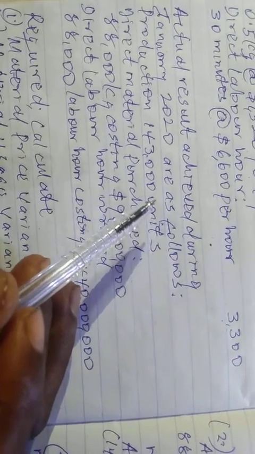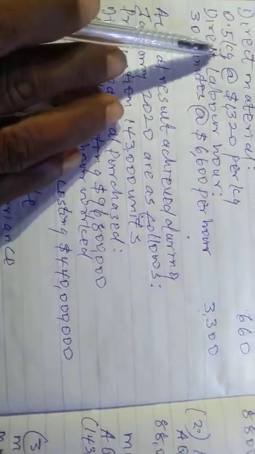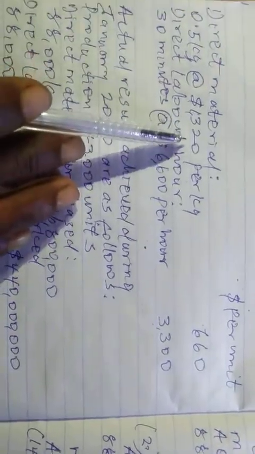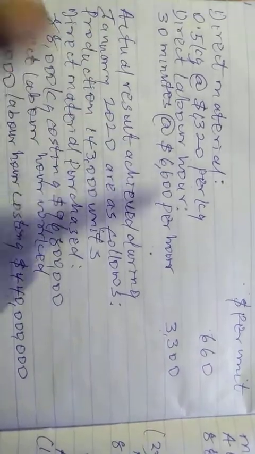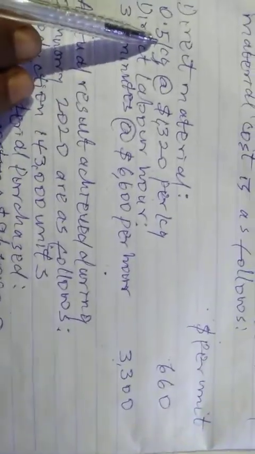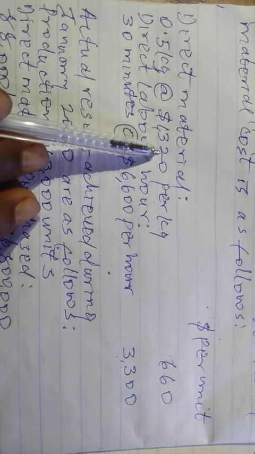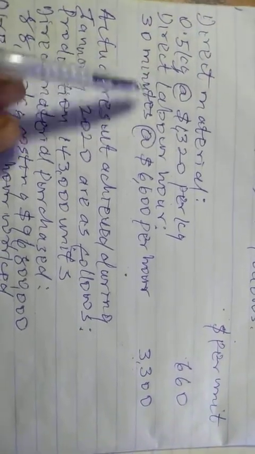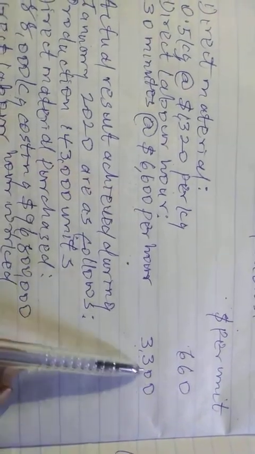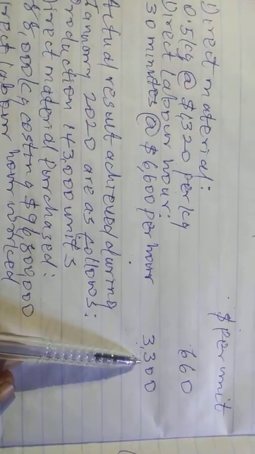Another tip is that you must bear in mind that in standard costing, it is very fundamental that there are 3 units of measurement, which are the quantity, the price, the kg. That is for the material. And also for the labor, you also have the quantity, the price, and the value.